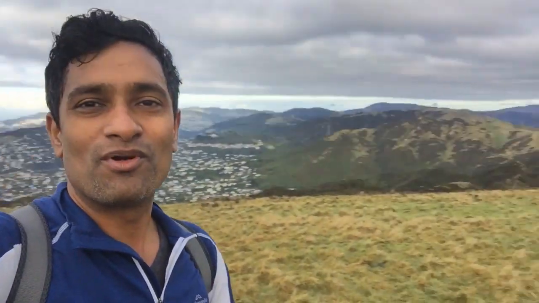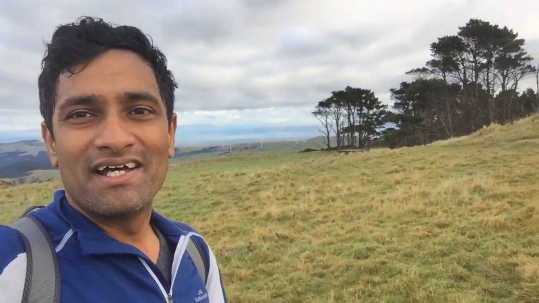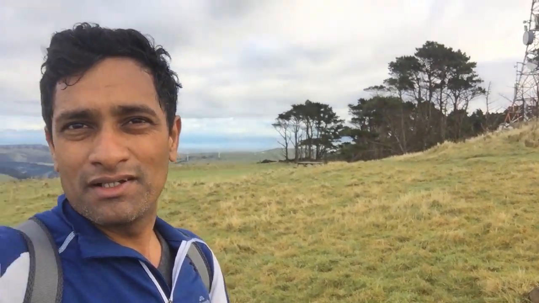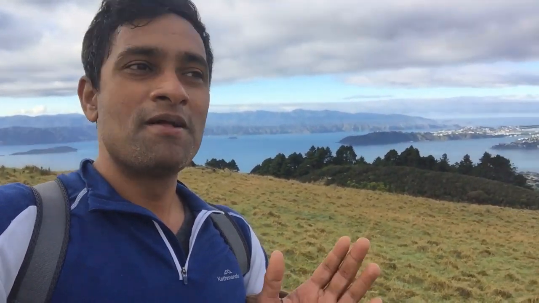Today is extremely clear, and there is no wind. To prove the point, you can see the windmills in the background, and they're all static. They're not moving, and that's quite unusual because the windmills are positioned in the wind tunnel, where usually most of the wind flows through into Wellington, but none of them are moving, so it's an extremely quiet day.